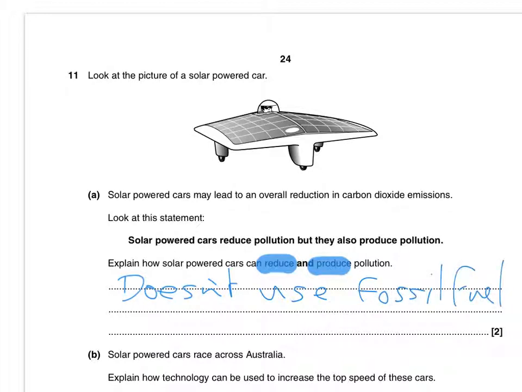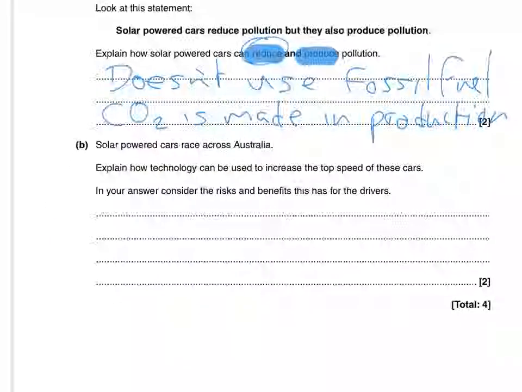Okay, that's 1 mark there. The second one is the fact that they produce, so they don't use fossil fuels, that's the reduce bit. The produce bit is that carbon dioxide is made in production. So when they make the cars themselves, they produce carbon dioxide. Okay, so the whole process of actually making those. So there's your 2 marks.